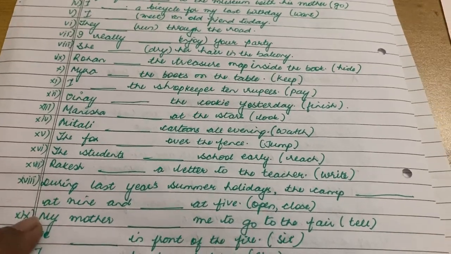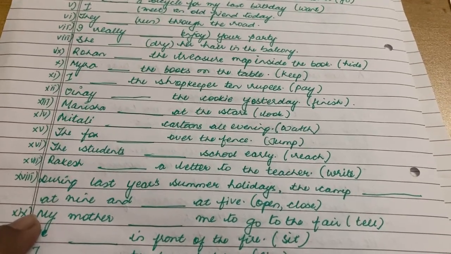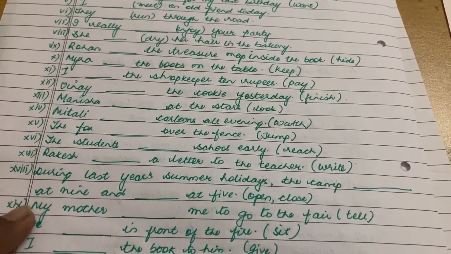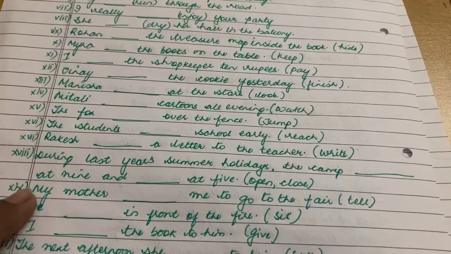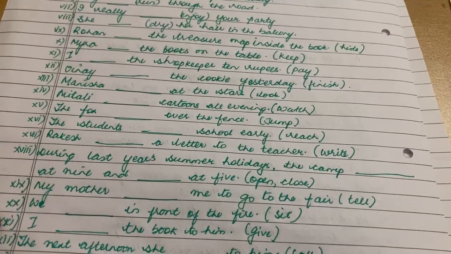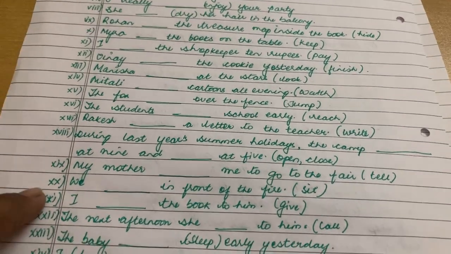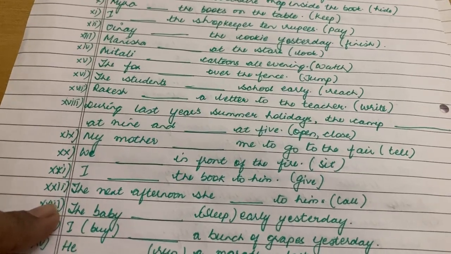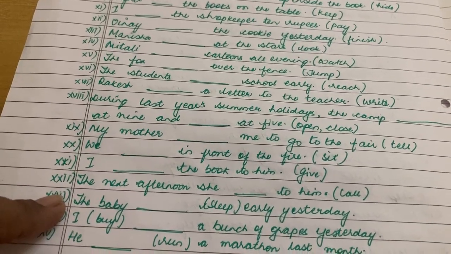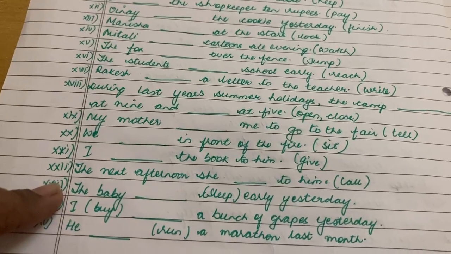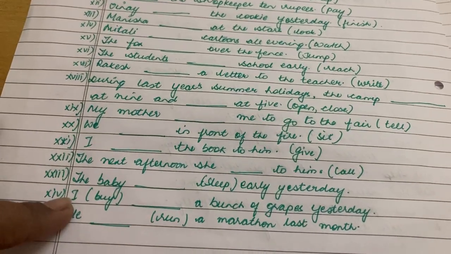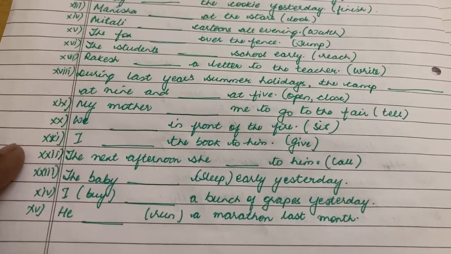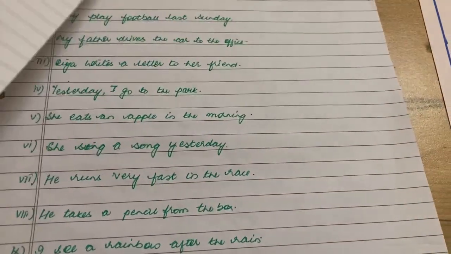during last year's summer holidays the camp dash open at 9 and dash close at 5. My mother dash tell me to go to the fair, we dash sit in the front of the fire, I dash give the book to him, the next afternoon she dash called to him, the baby dash sleep early yesterday, I dash buy a bunch of grapes yesterday, he dash run a marathon last month.